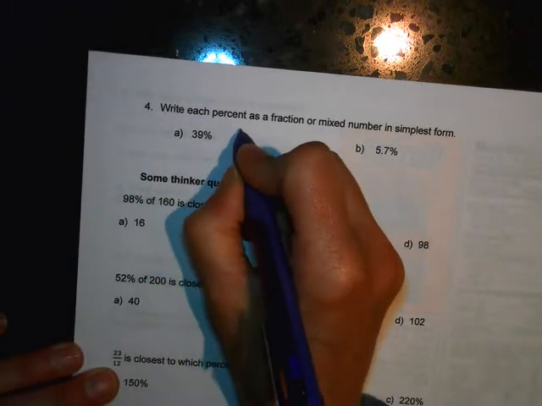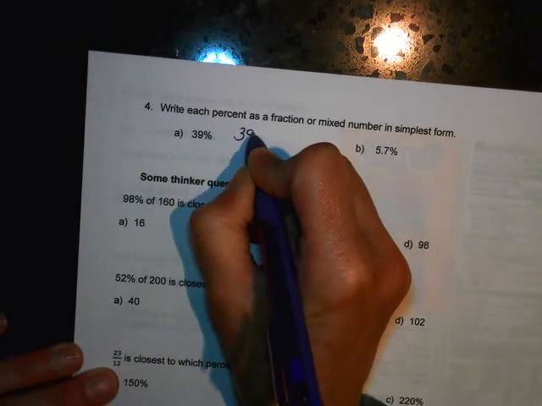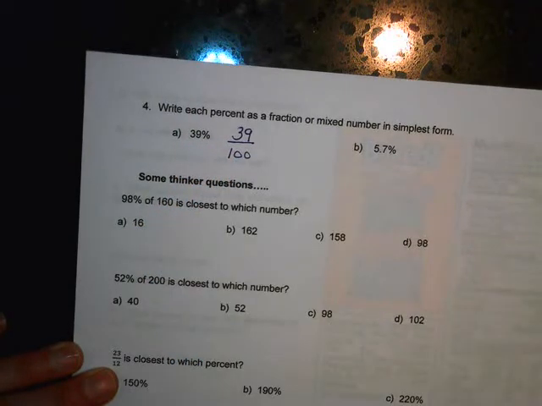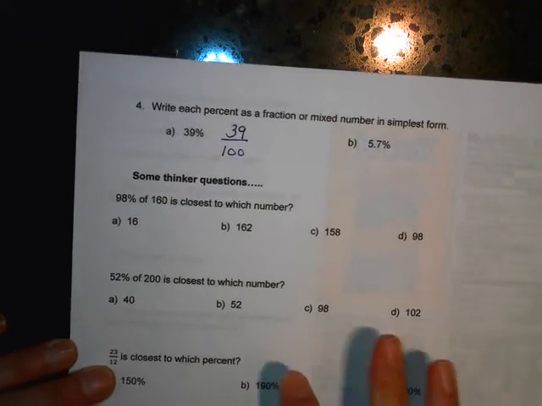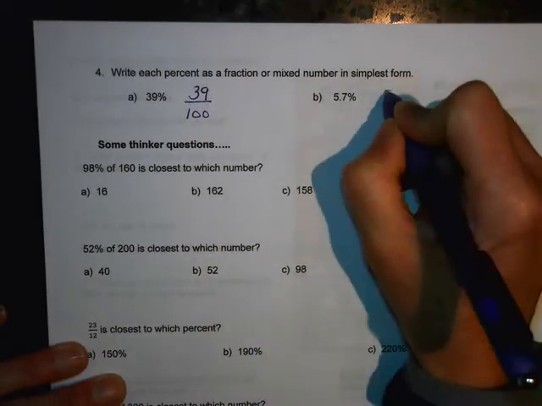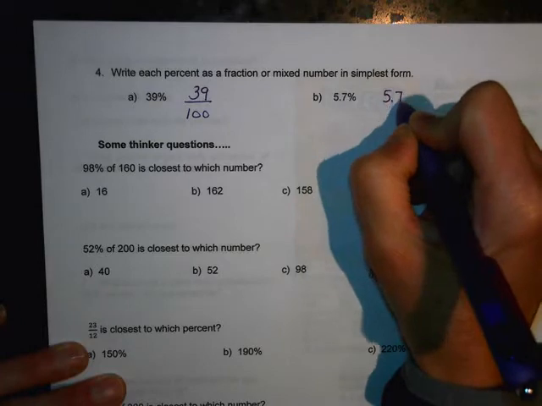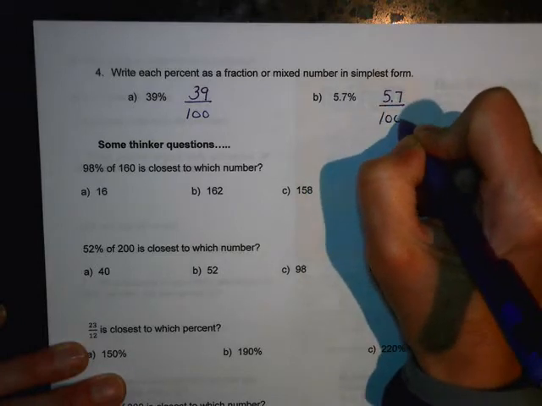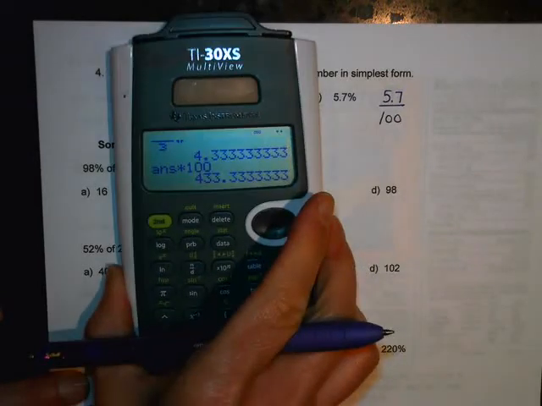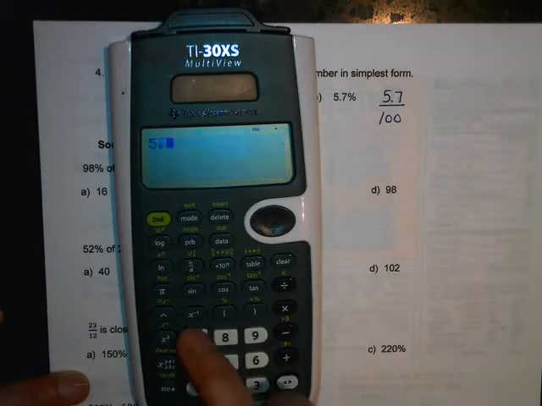So write each percent as a fraction. So look, you just know it's 39 per 100. 39% means per 100. So 5.7%. I like this answer, but my math lab doesn't like to have the decimal in the fraction.